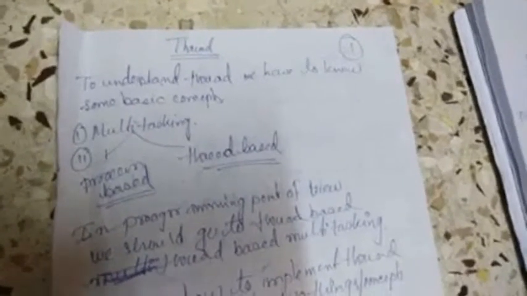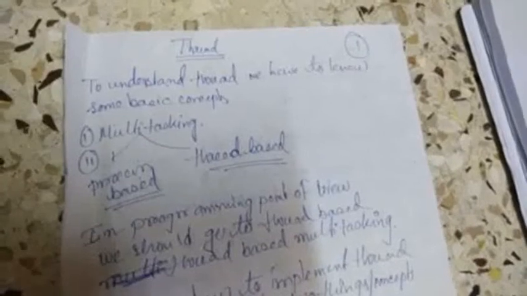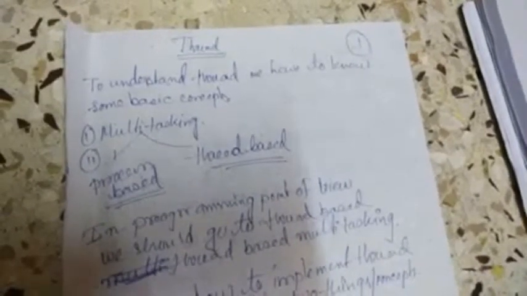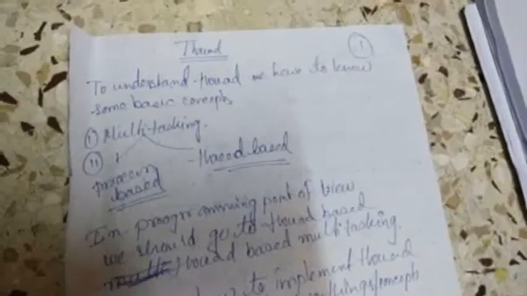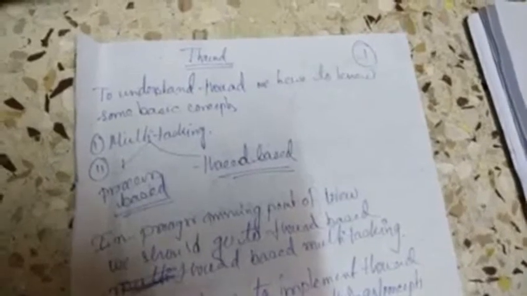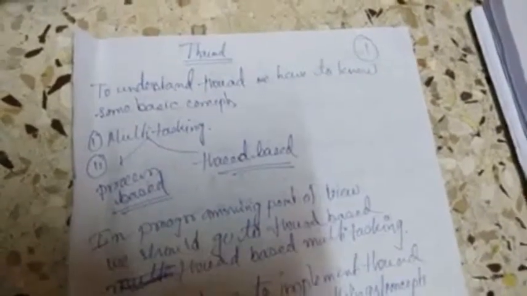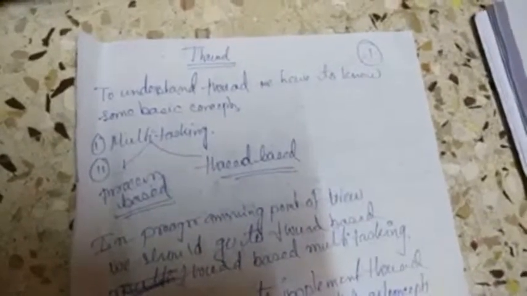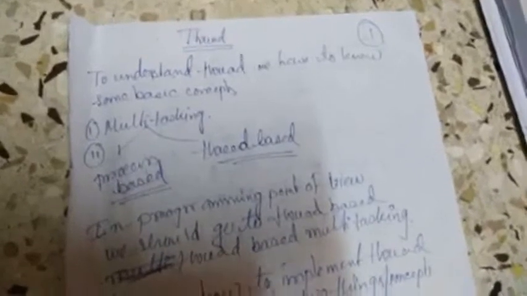Next, multitasking can be divided into two parts. One is process-based multitasking, one is thread-based multitasking. What is process-based multitasking? There are different types of programs running simultaneously to form the concept of multitasking.